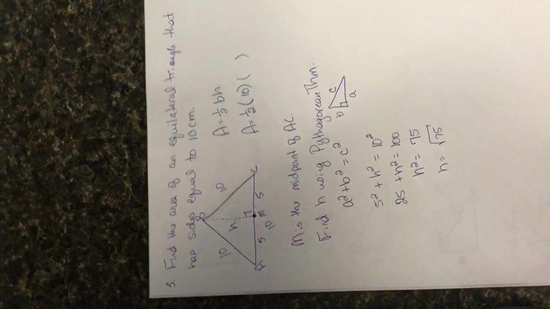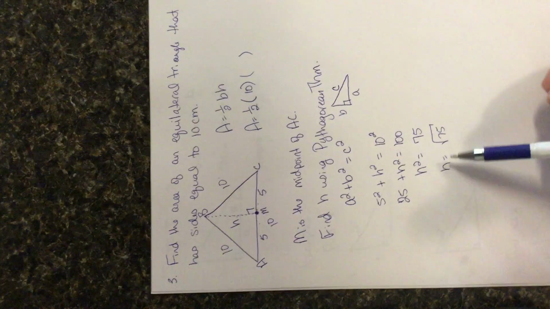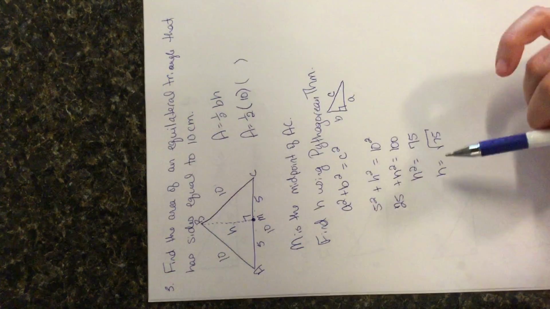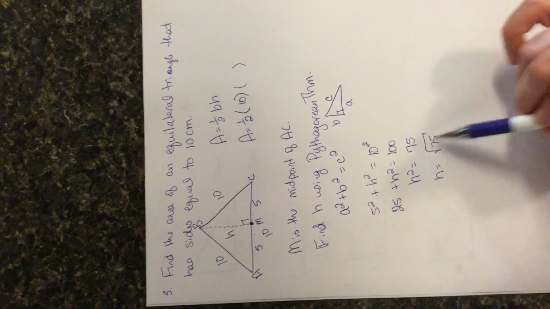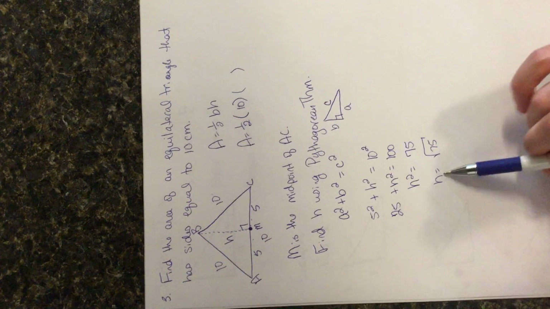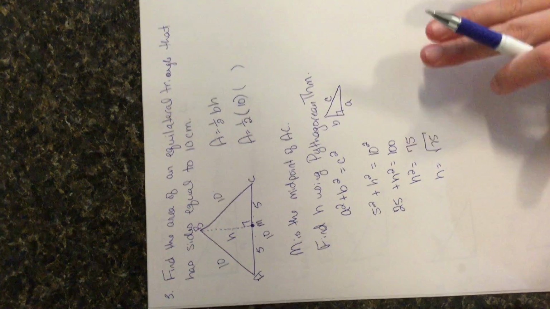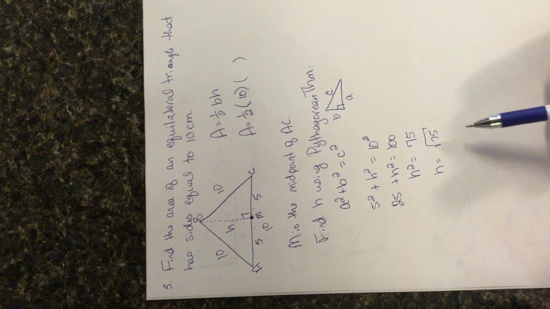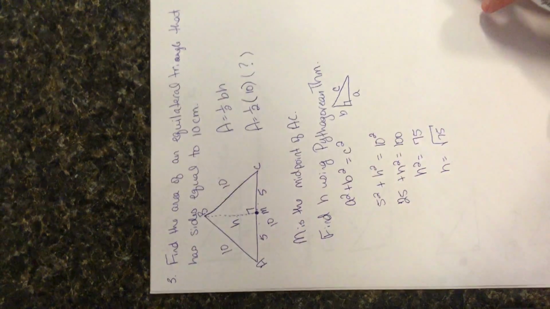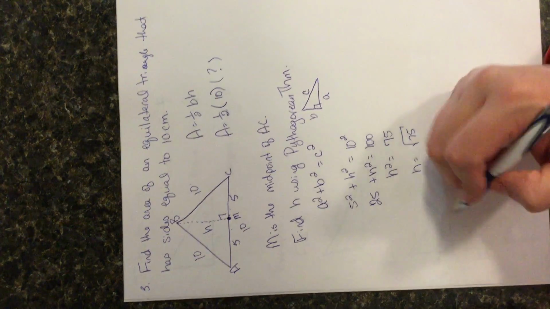Usually when you take a square root you do plus or minus, but if you're talking about lengths, lengths can't be negative, so you only use the positive. So h is the square root of 75. You can do it as a decimal if you want to. I usually just leave it like that to key it in on the calculator. Up here was our question mark for h, and that's what we were looking for, so we have that now.